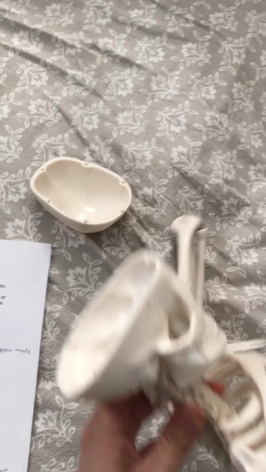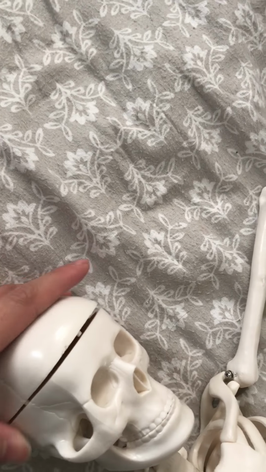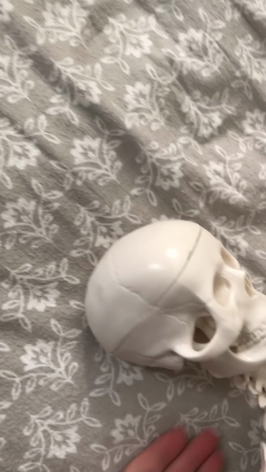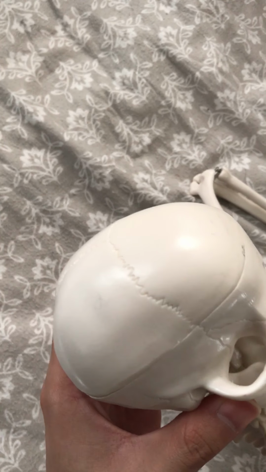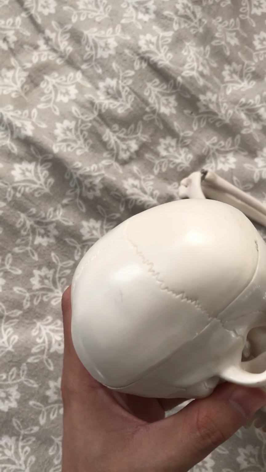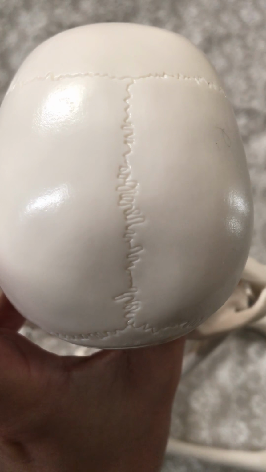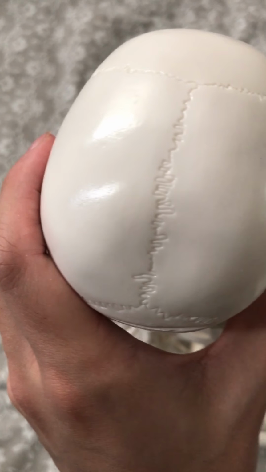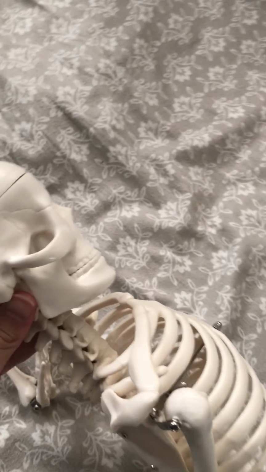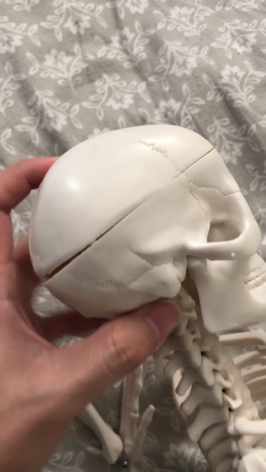Okay, so next are the sutures. Alright, so next is the sutures. That would be the coronal suture, which would be right here, and that consists of the frontal and parietal bones. Then we have the sagittal, which is right there. That consists of the parietal and the parietal, both being together. And then we have the lambdoid right there.